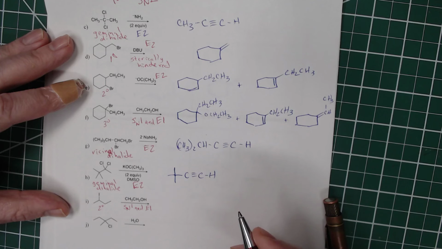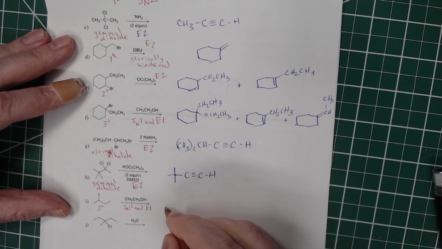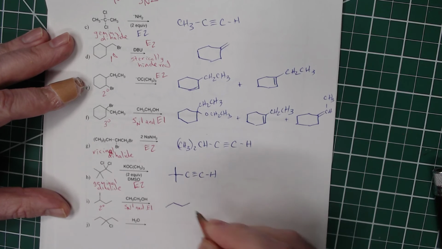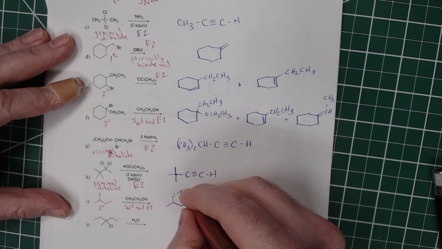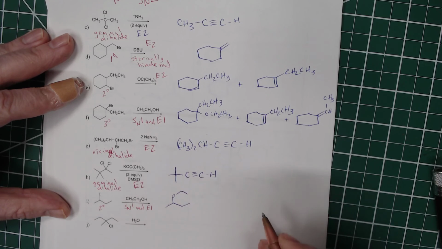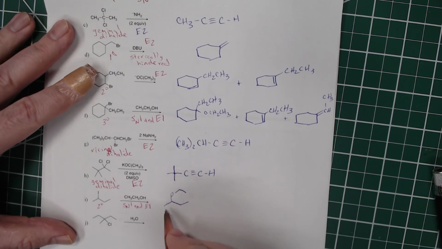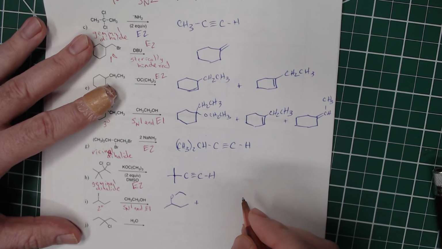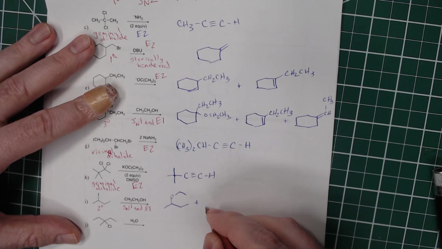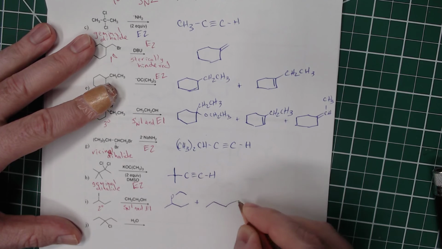For the SN1, we would get the ether. So there's our butane, and then O. So we would get that ether. And again, there's a deprotonation step that happens right before the end. And then for the E1, we would get a combination of our products.